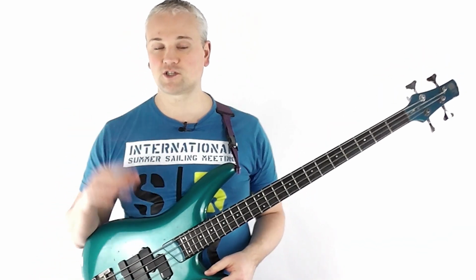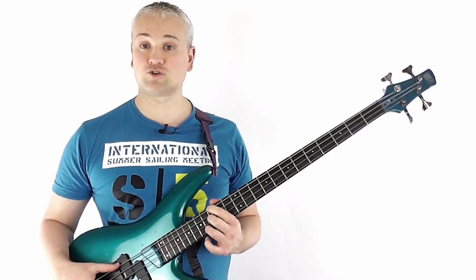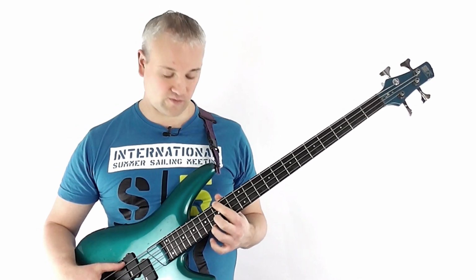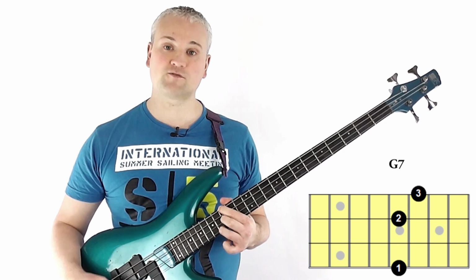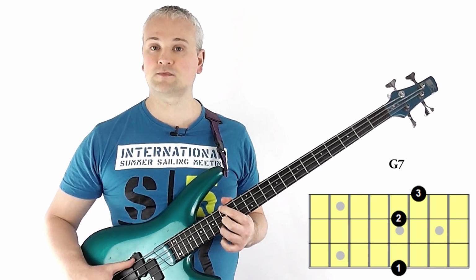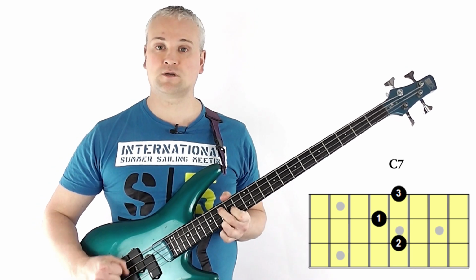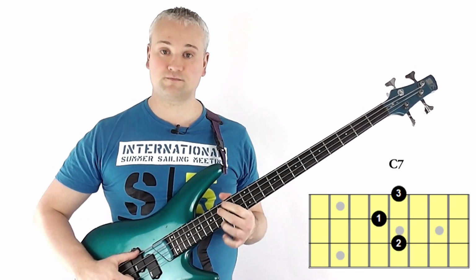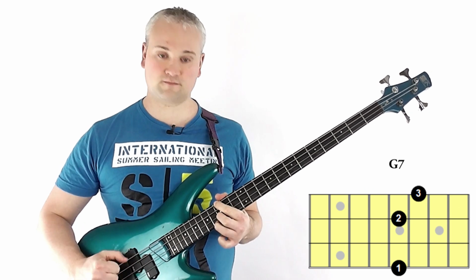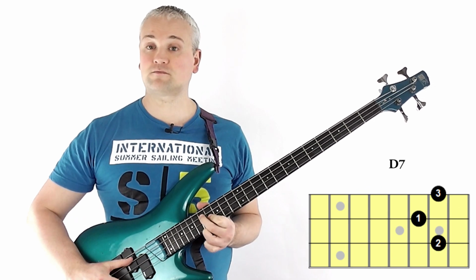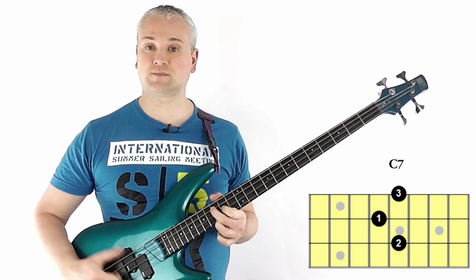So you'll see this chord progression on screen, and it's also in the PDF, but I'll just go through it. So we've got G7 for 4 bars. C7, 2 bars, G7, D7, C7, G7.